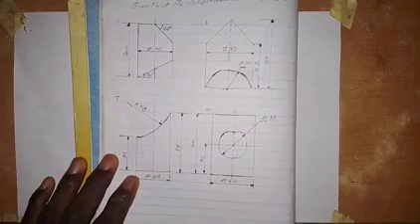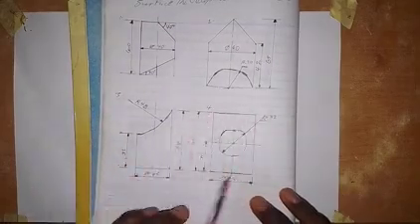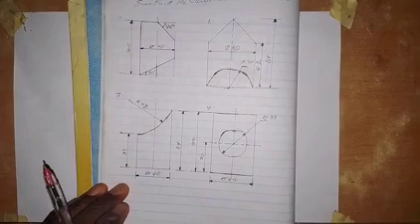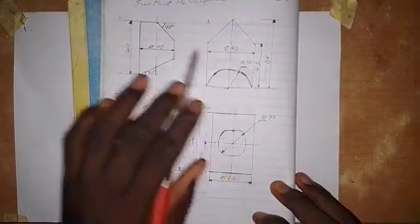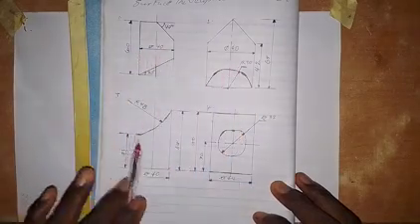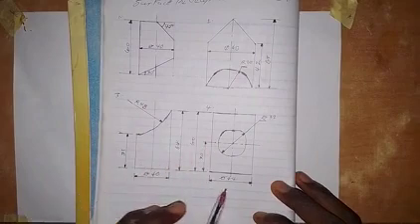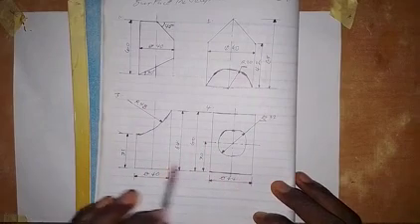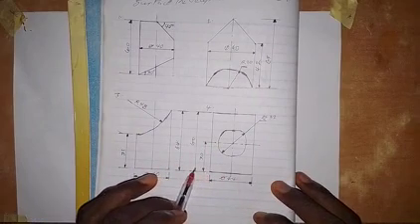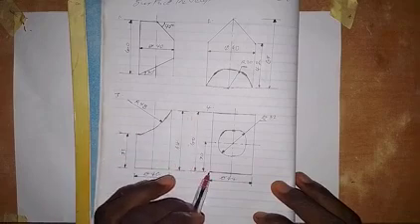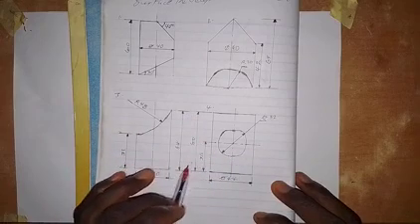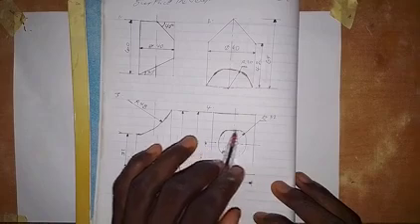Back to my channel. Here we want to work on this particular problem, and it has to do with surface development of cylinders. We have worked on this and this one. We want to work on this last one, based on the dimensions that we have here. The diameter is 44 millimeters and the height is 60 millimeters. The distance from here to the center line of this circle is 30, and the diameter of the circle is 32 millimeters. So we are going to make use of these dimensions to solve this problem.